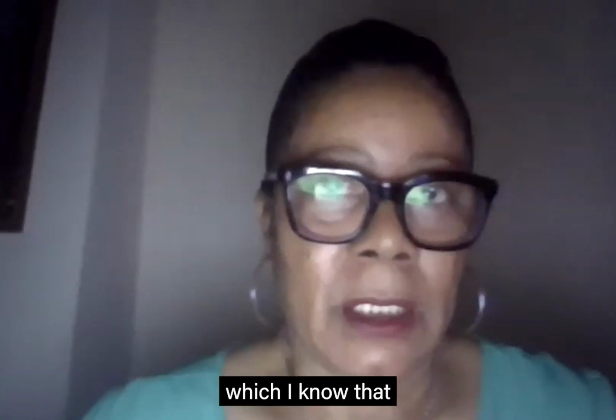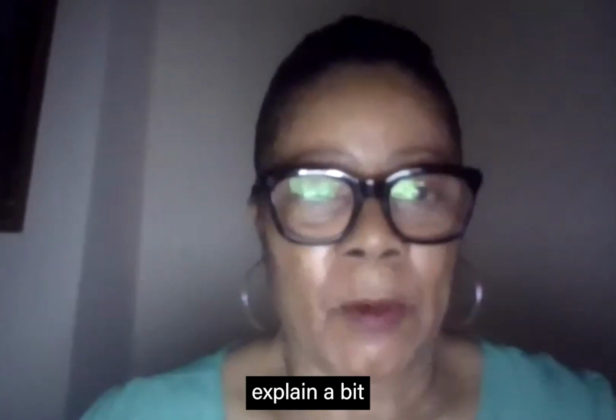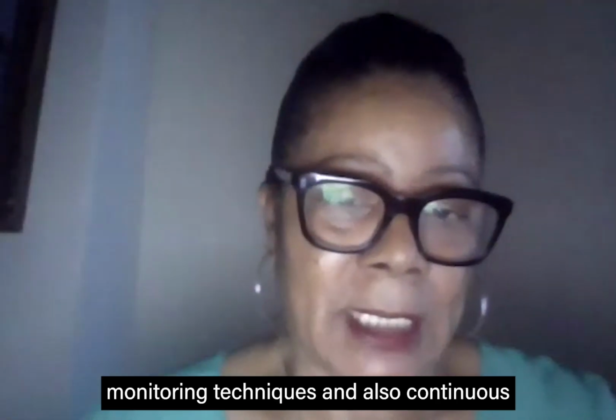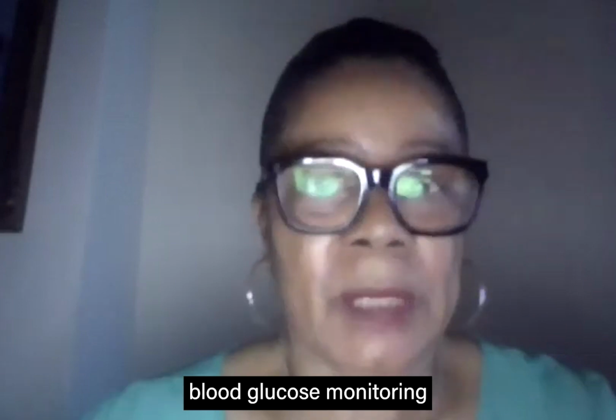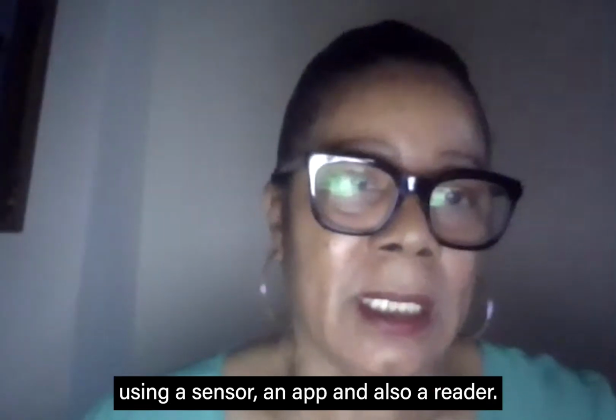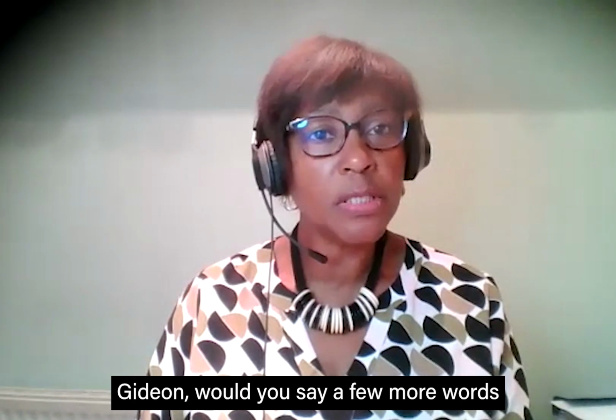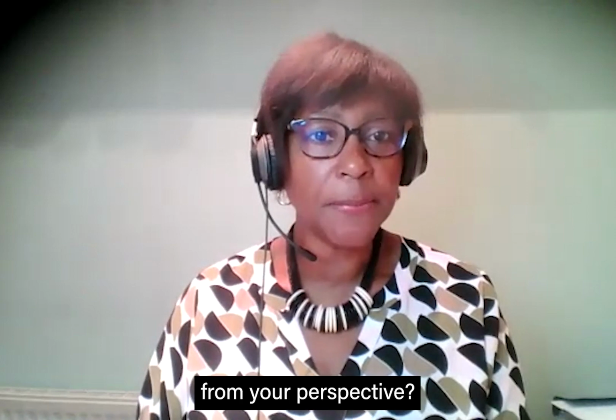And the other way, which I know that Gideon will explain a bit further, is using flash glucose monitoring techniques and also continuous blood glucose monitoring using a sensor, an app, and also a reader. Fantastic. And Gideon, would you say a few more words about glucose monitoring from your perspective?